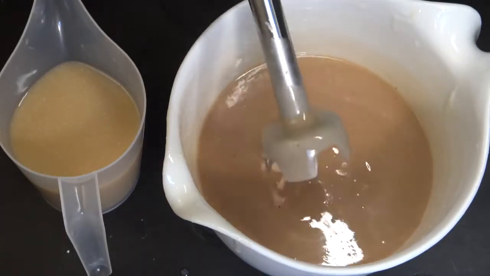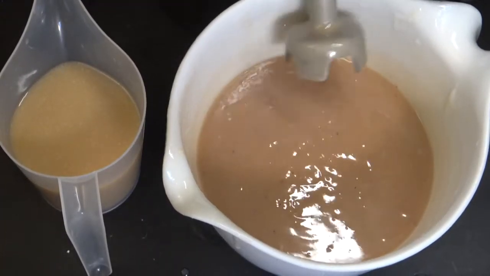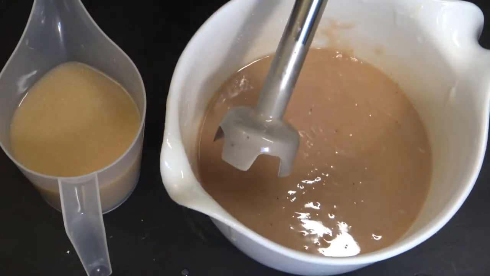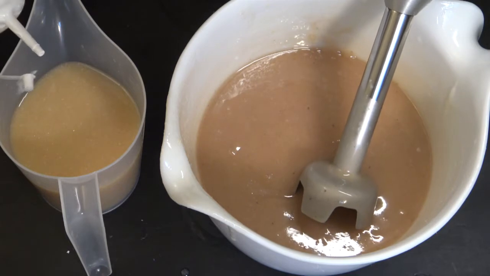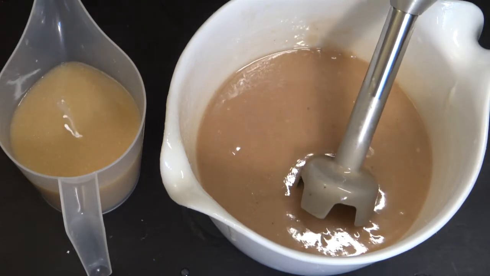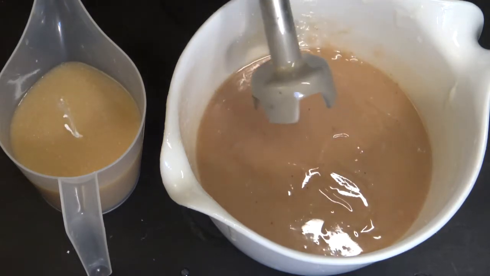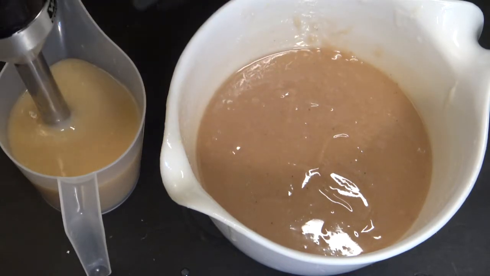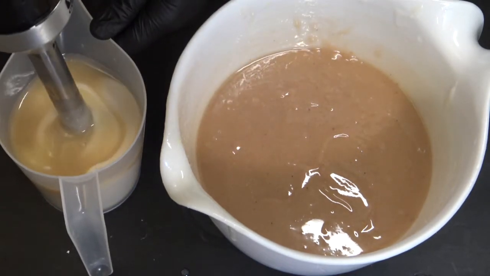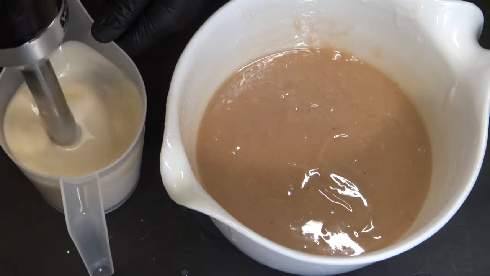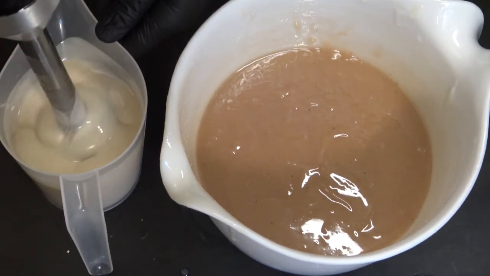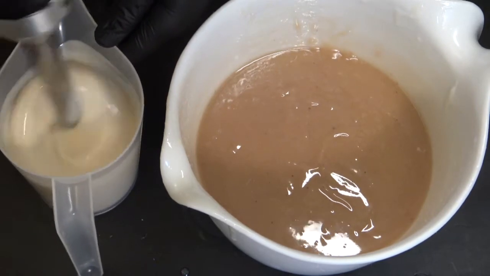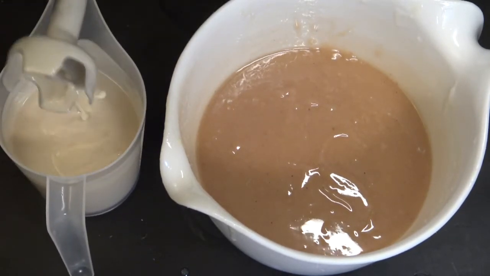Yeah, that's just this nice soft pink. And then to this, I'm going to add just a little bit of titanium dioxide. There we go, just a tad. There we go. There's our white.